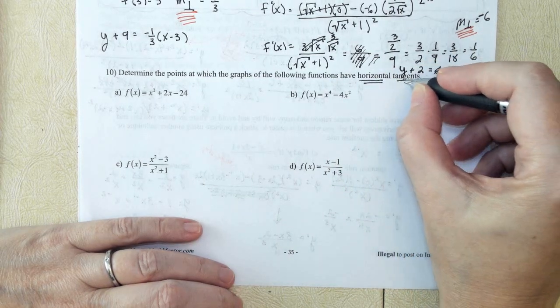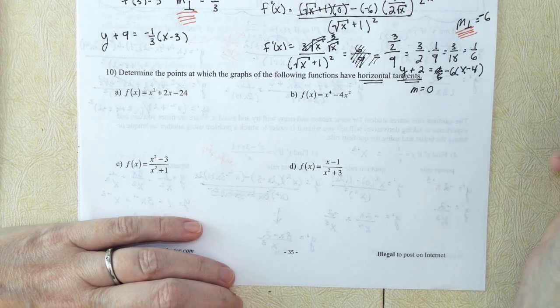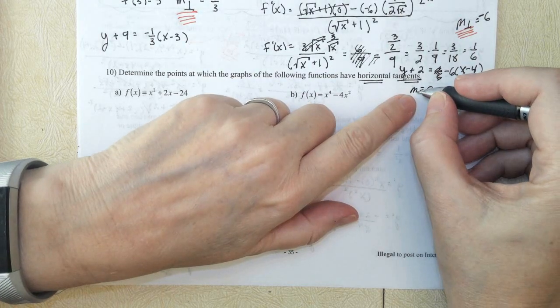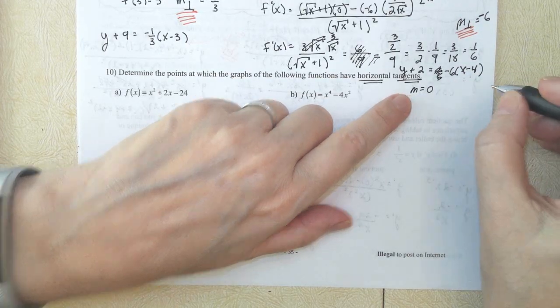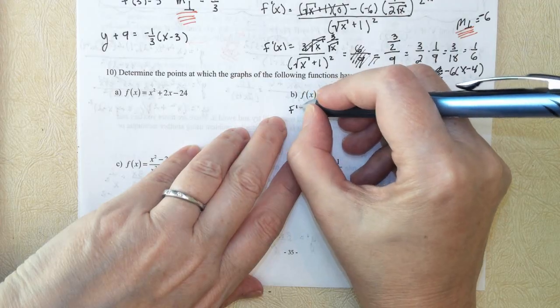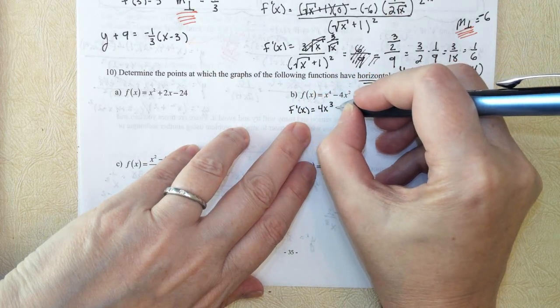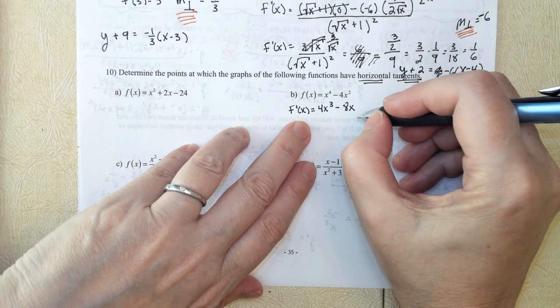So let's talk about horizontal tangent. What does a horizontal tangent mean? It means m equals 0. So I need to know the points where that happens. If I have a slope, I need a derivative. Slope is derivative, derivative is slope. So f prime of x equals 4x cubed minus 8x. I'm now going to set this equal to 0.